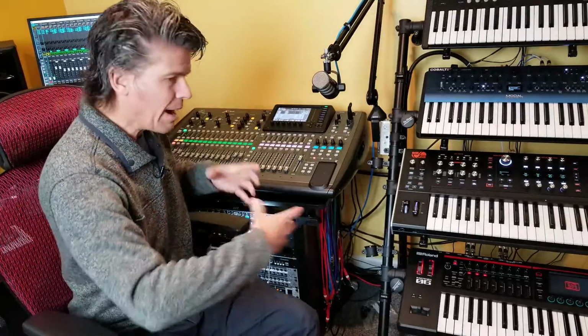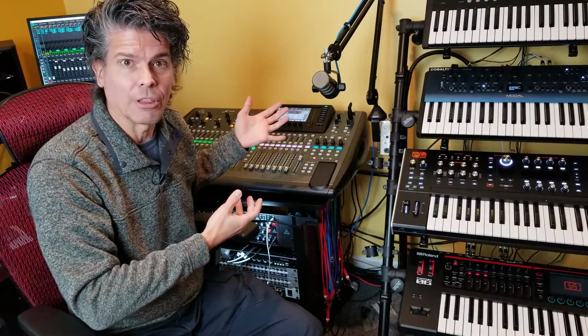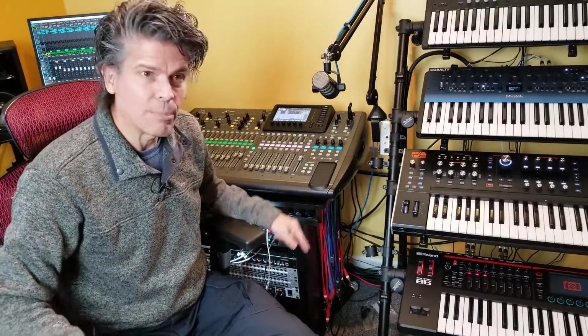If you're working live, the same thing goes. You could have network cables running from the synthesizers on stage, actuating VSTs running on laptops or Ableton at the front of house over a network, RTP, routed through the mioXL.